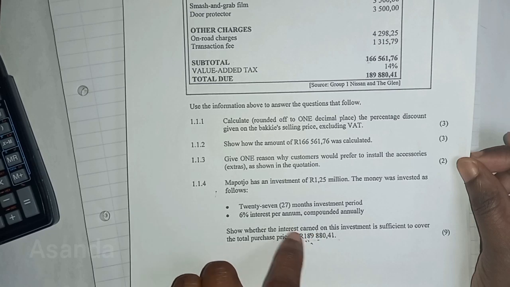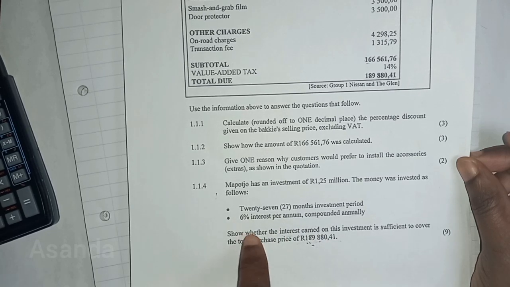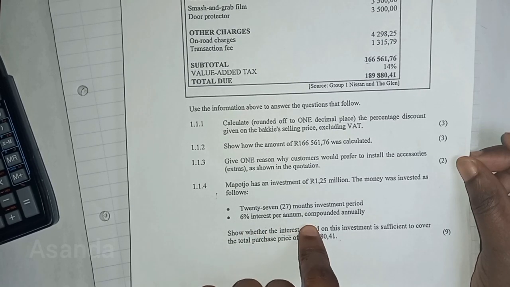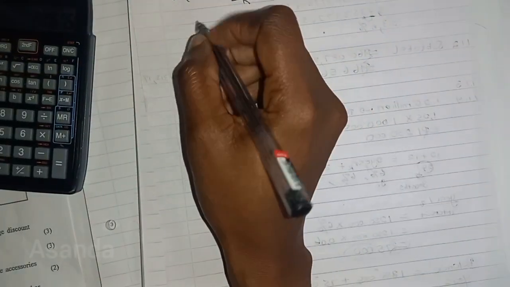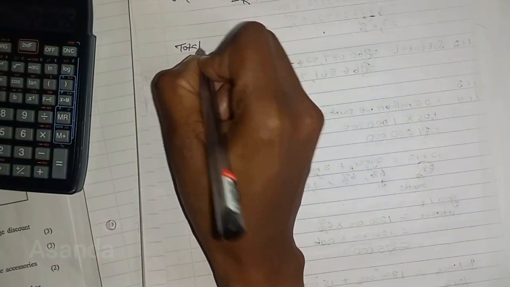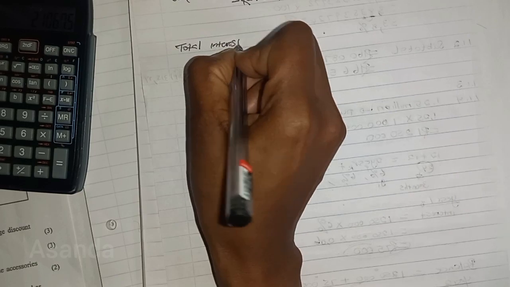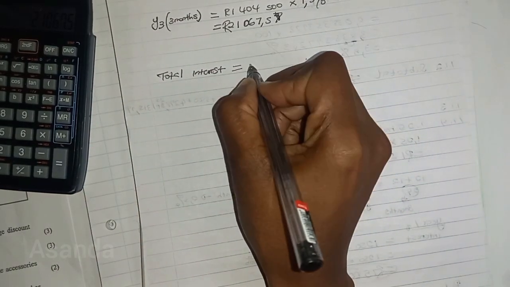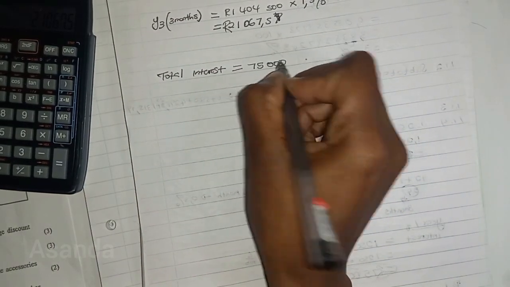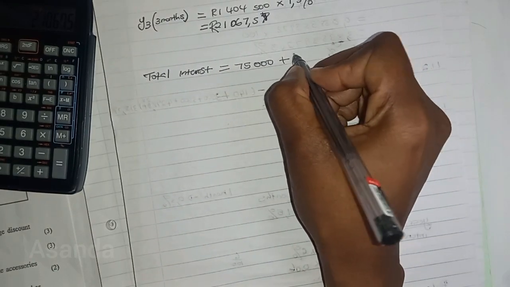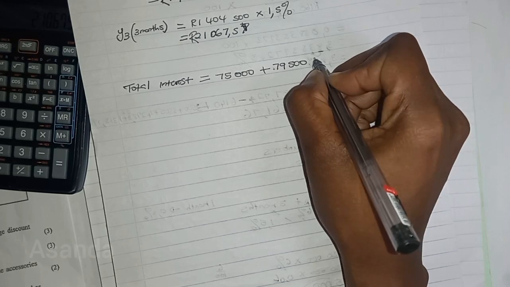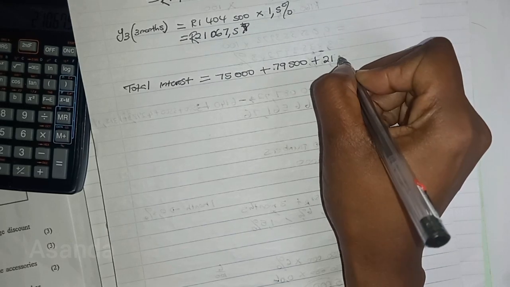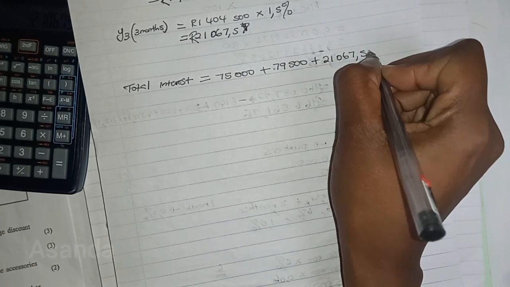We need to know whether the interest earned on this investment is sufficient. So we need to find out how much interest we earned. In the first year, total interest. So in the first year, we got 75,000. In the second year, we got 79,500. And in the third year, we got 21,067 rands and 50 cents.